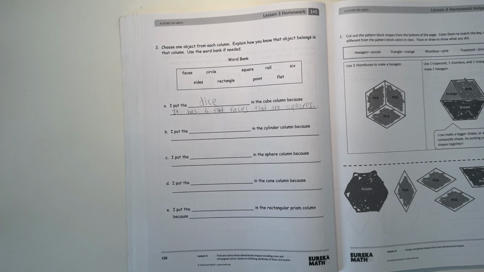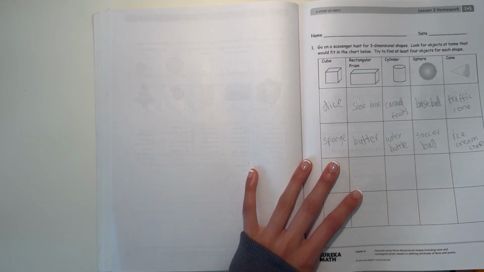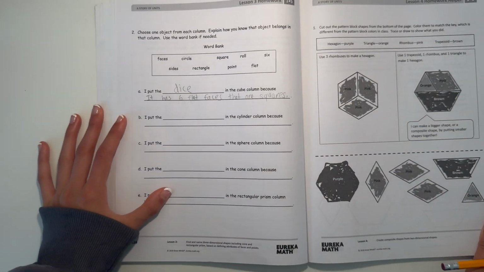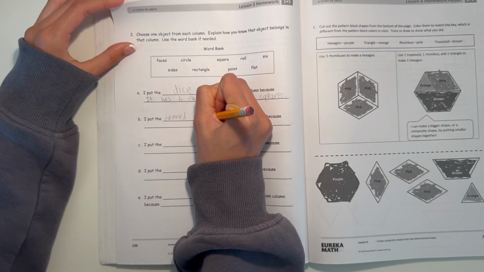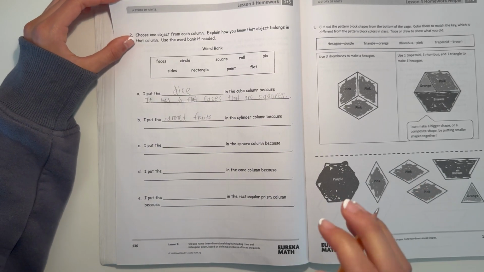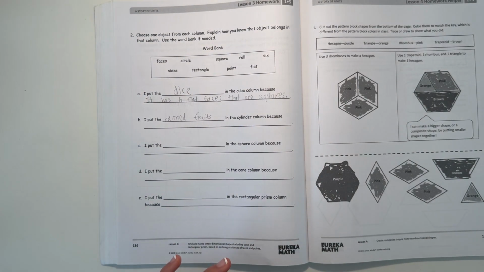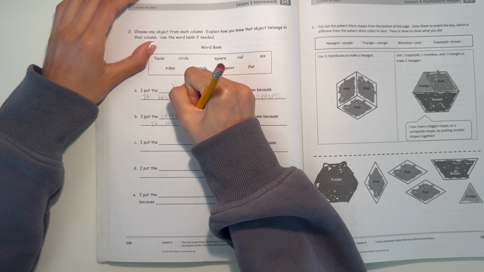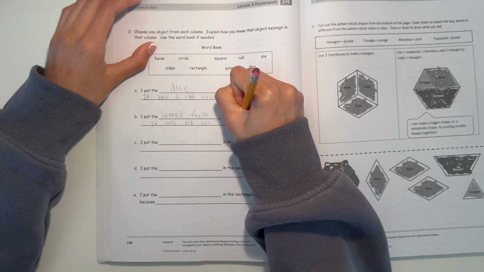All right, B, I put the blank in the cylinder column. So let's look back at the cylinder column. Here, this is cylinder. I think we can use canned fruits. So I put the canned fruits in the cylinder column because it rolls, because a cylinder needs to roll and have 2 flat faces. So it rolls, and has 2 flat faces.